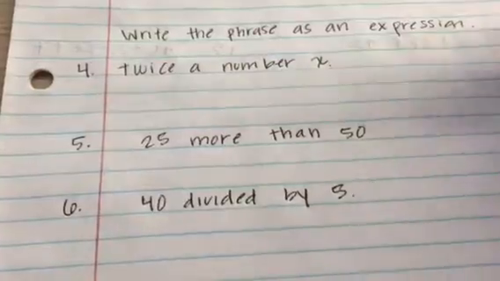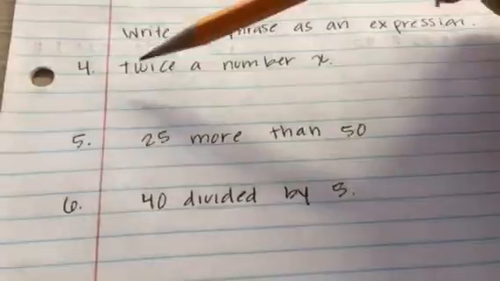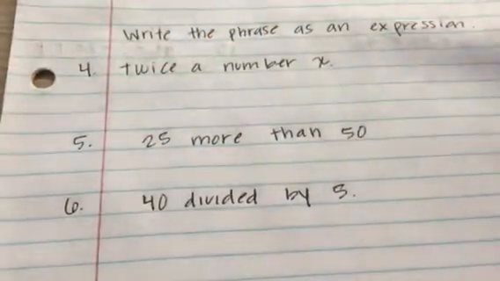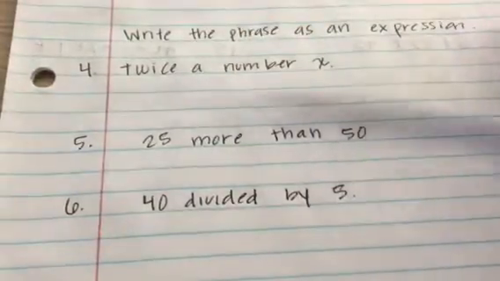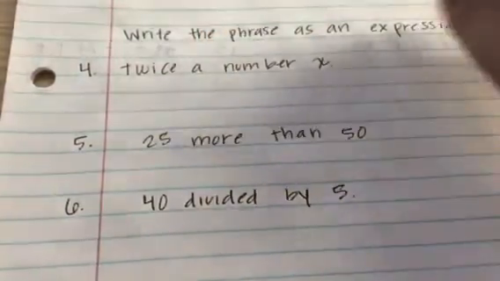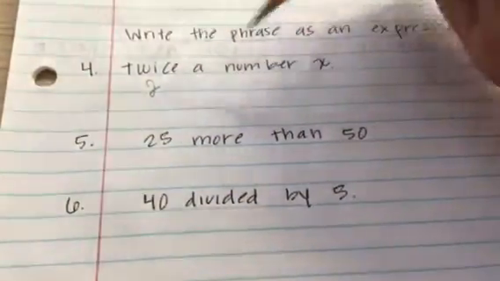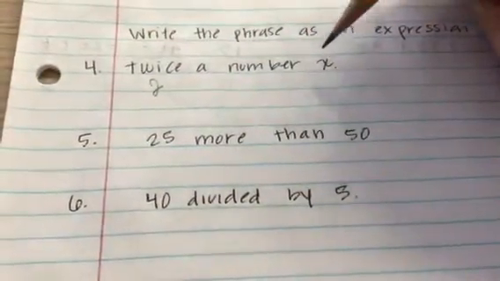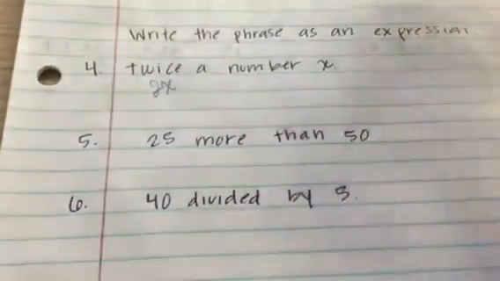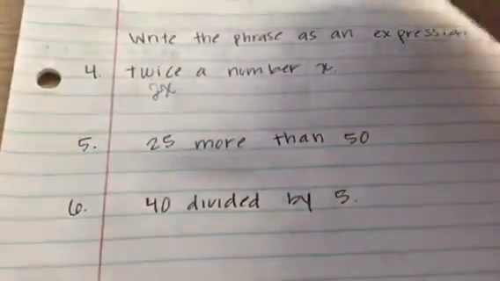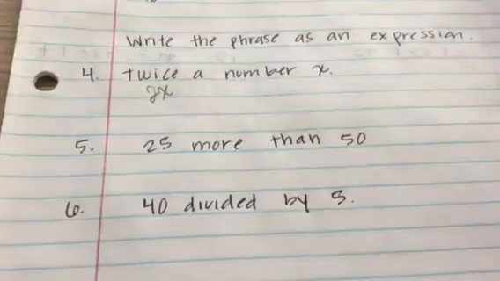Number 4 reads, write the phrase as an expression. So you're given this phrase and you have to write it as an expression. We have twice a number x. Twice represents 2 times. That number x is unknown, but we know that we have to twice it, whatever it is. So that's basically 2 times x. Twice a number x, twice meaning 2 times.